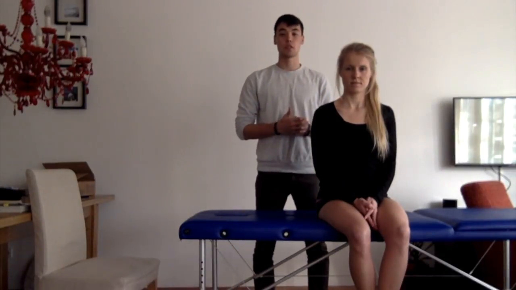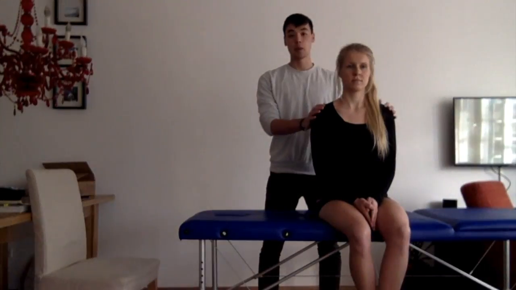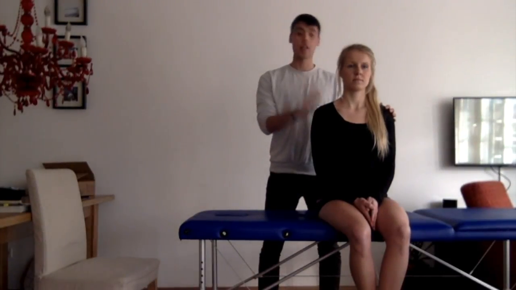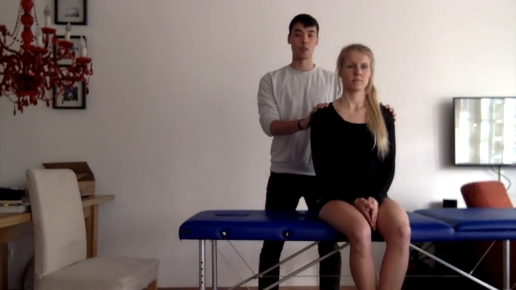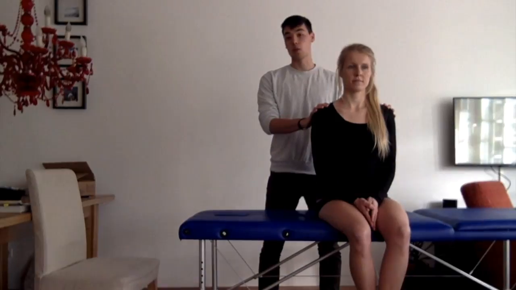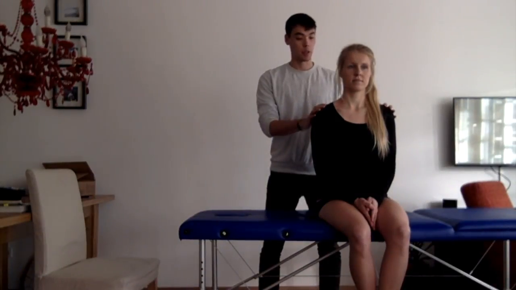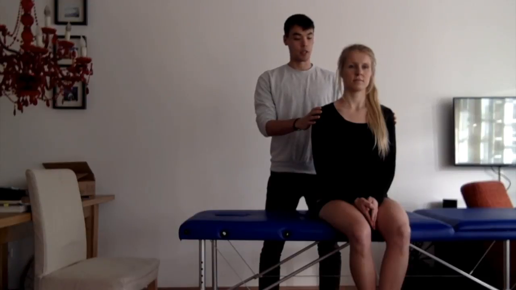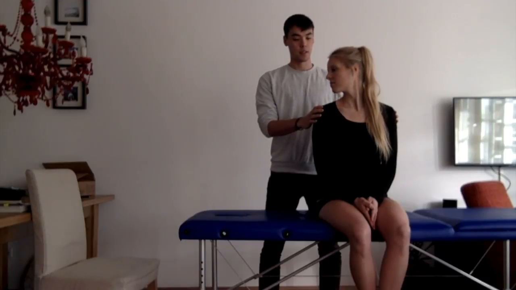The first test of the cluster of Wainner is the active cervical rotation, and that's with the patient. This patient has, let's just say, pain on her right side, and so the active cervical rotation would be towards the right side, and you're going to ask the patient to sit up straight and to perform a rotation to the right side. How do you feel?